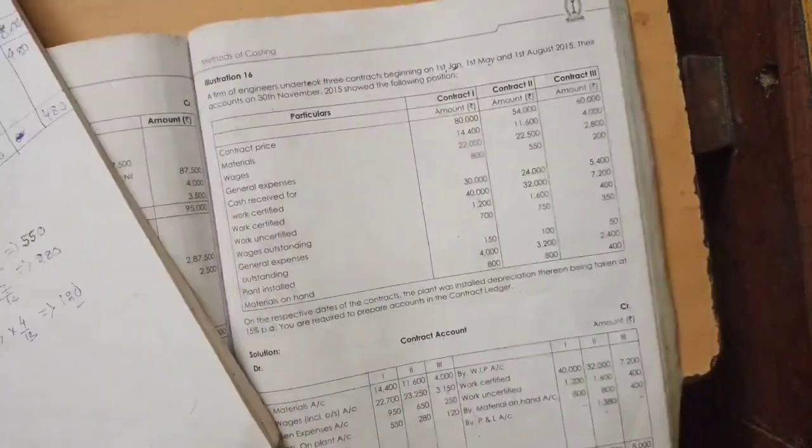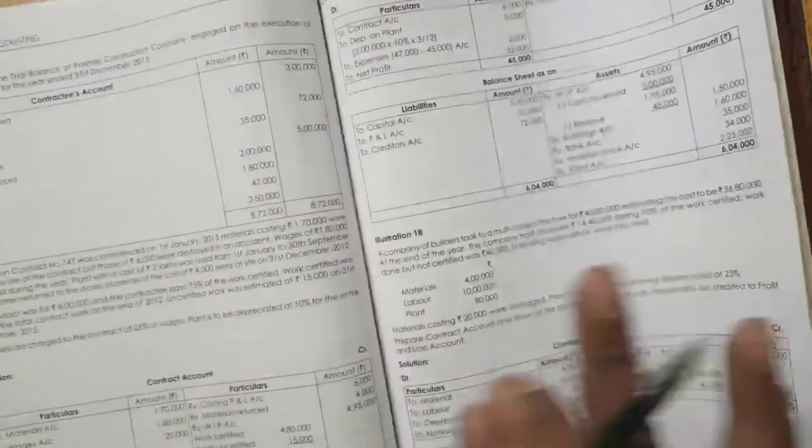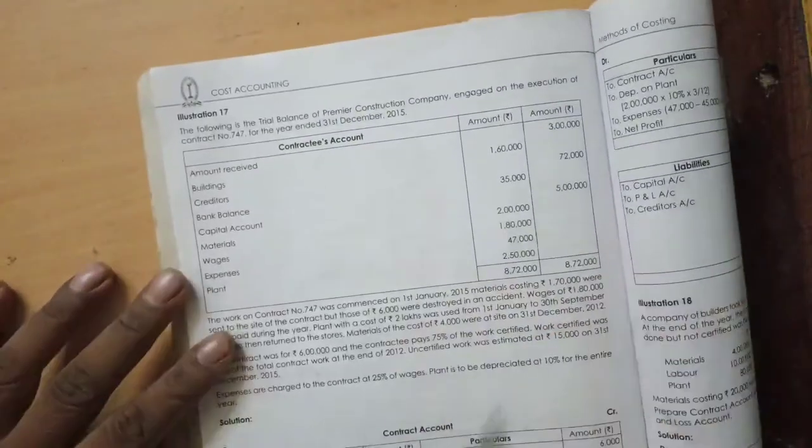So simple, we deducted in this problem: materials issued and materials issued. So next, I hope this 16th problem is clear. Now let's move into the 17th illustration, illustration number 17.